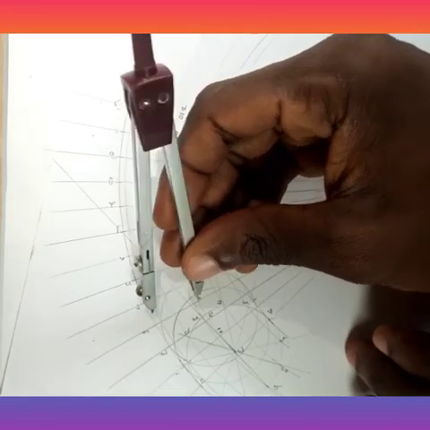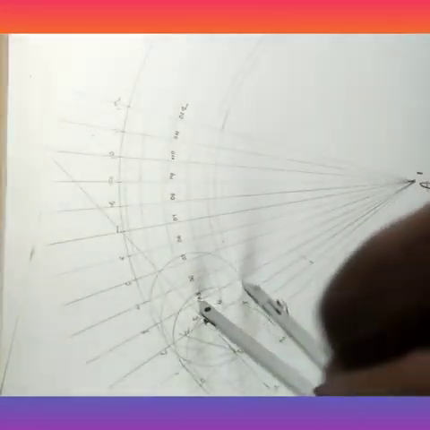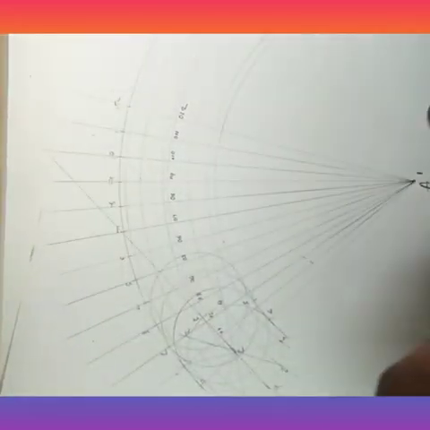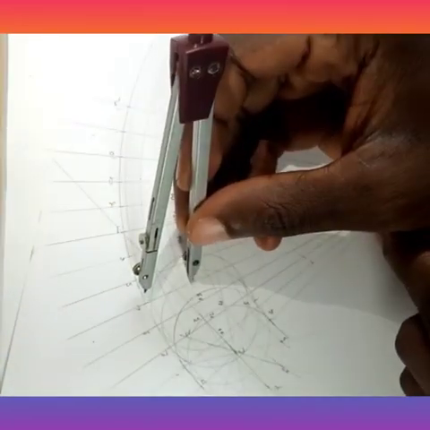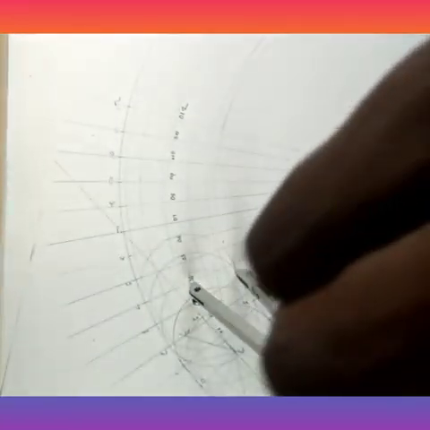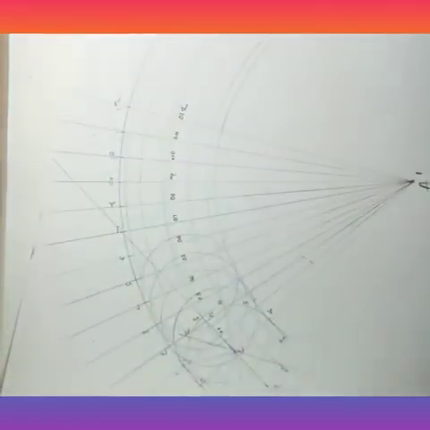You draw another circle. You maintain your radius. Don't change it. You now go to 0, 3. You draw a circle. And then you move to 0, 4. You draw a circle. So the same thing, you go for 0, 5, 0, 6 until you reach 0, 12.